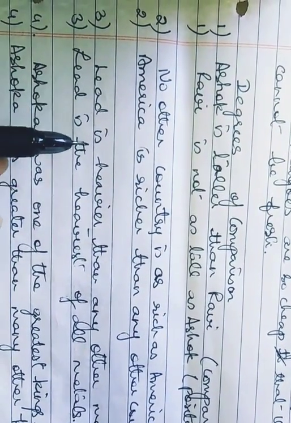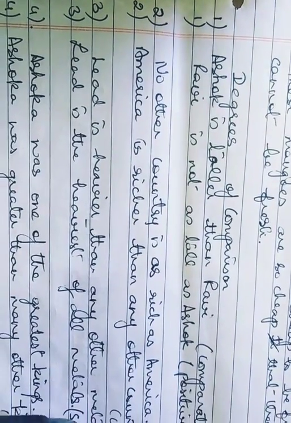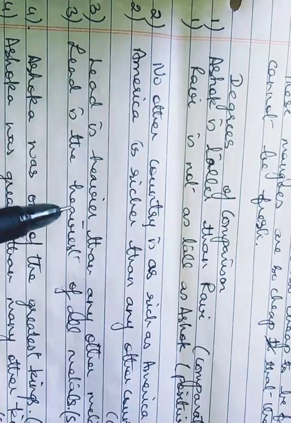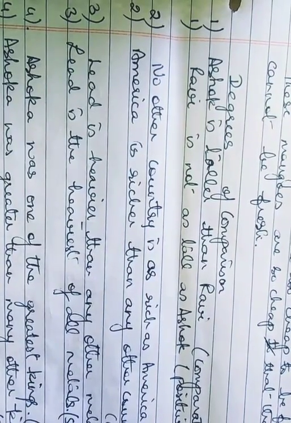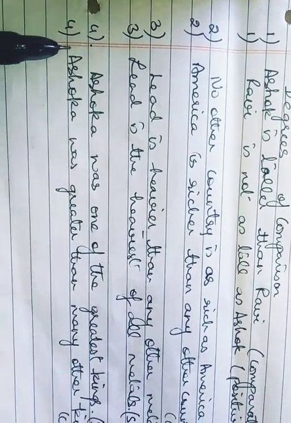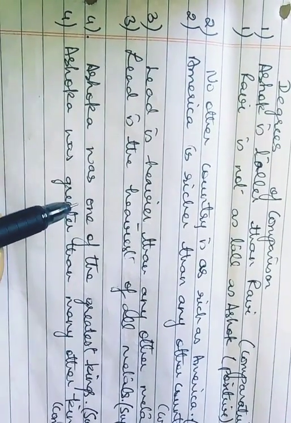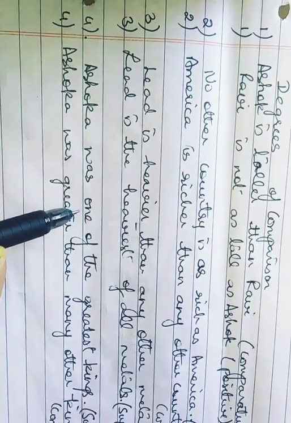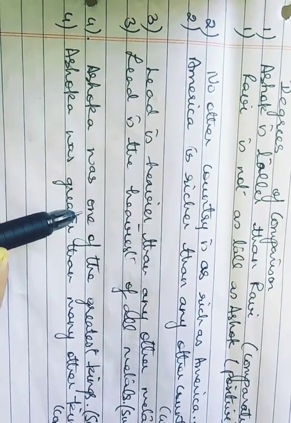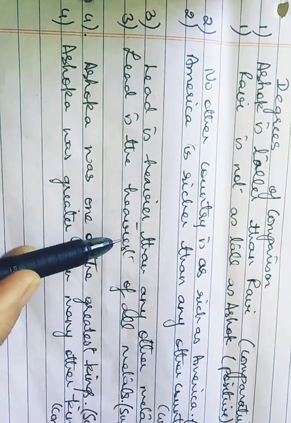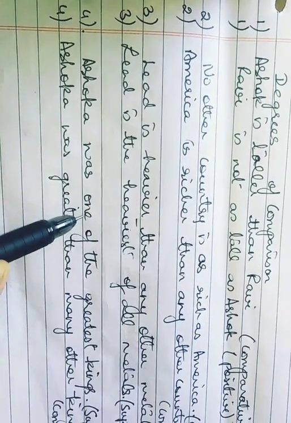Then we come to the third example, lead is heavier than any other metal. This means lead is the heaviest. So superlative would be, lead is the heaviest of all metals. And the fourth example is Ashoka was one of the greatest kings. Now look at the difference in this sentence as well as in this sentence. Now here it says, lead is the heaviest. Here it says one of the greatest.